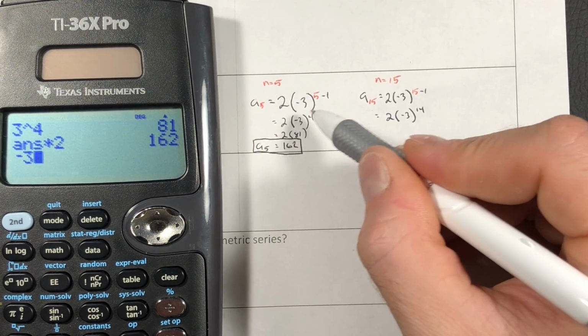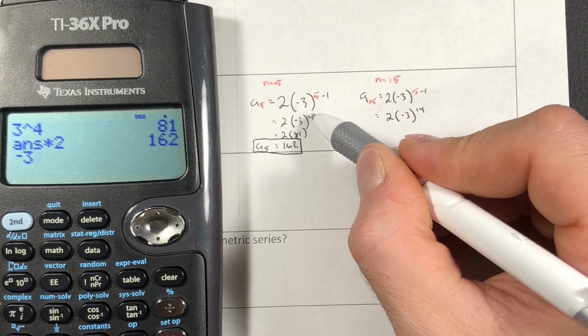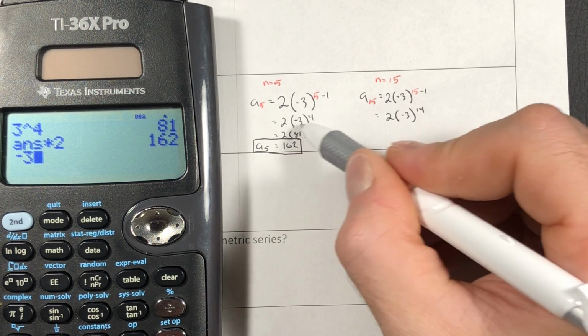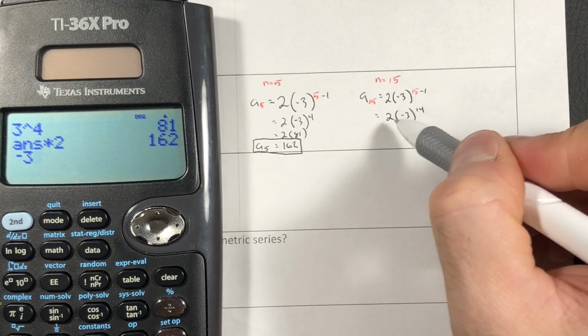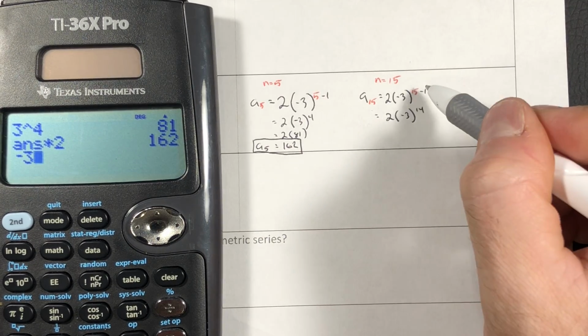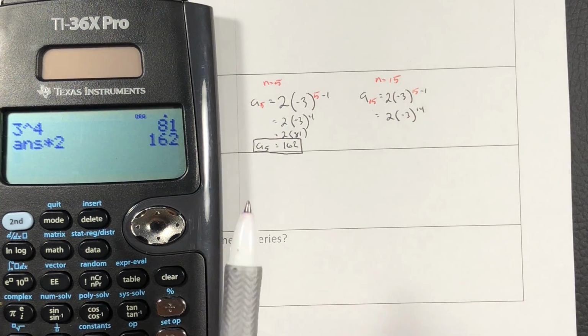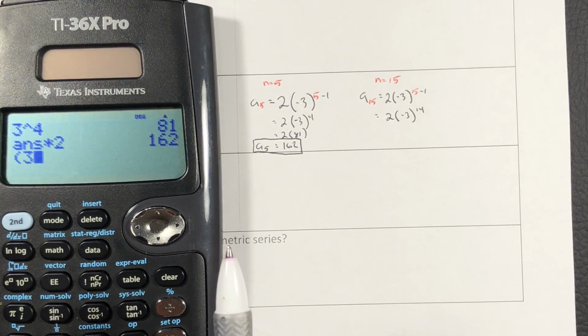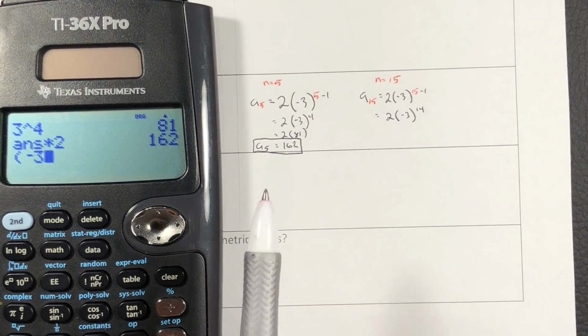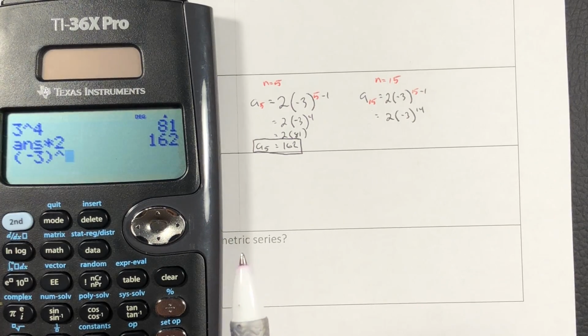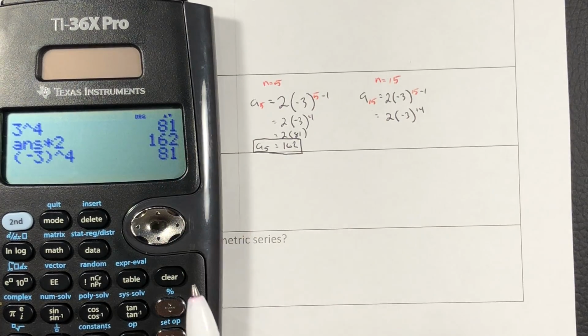Almost missed that. Luckily, this didn't change up by the fact that we're raising a negative 4 times, that's an even number. That'll still end up being a positive. However, for this one, again, we have an even number, so not a big deal. But just to show, if we take negative 3 and raise that to the 4th power, positive.